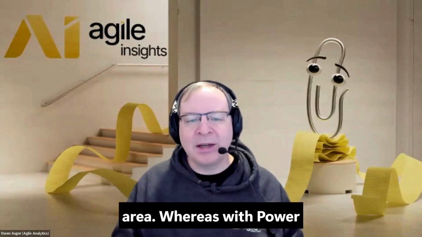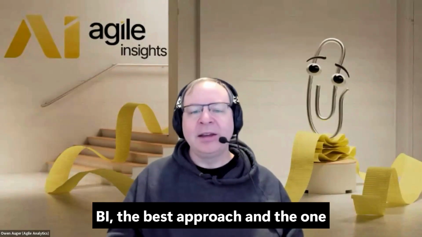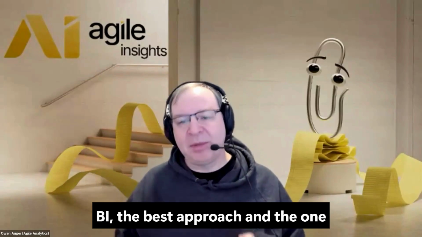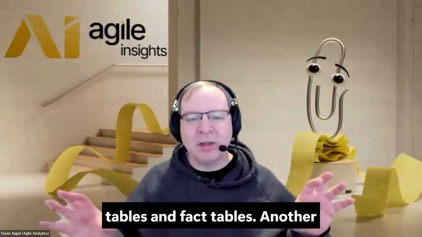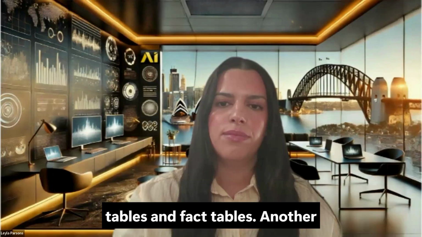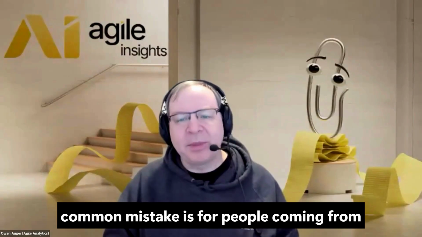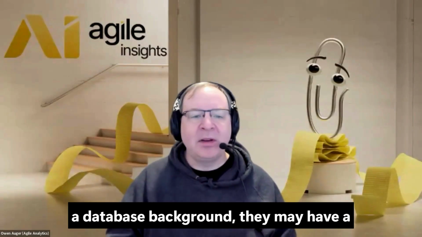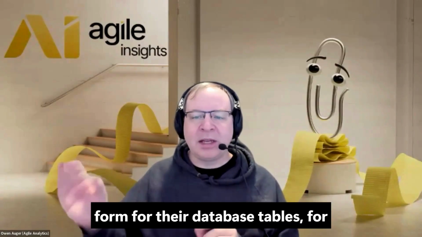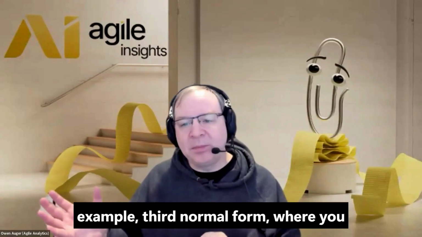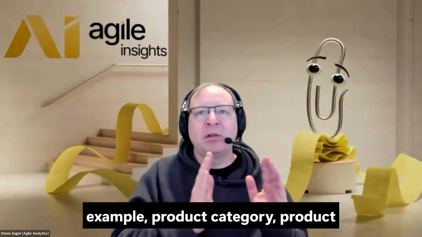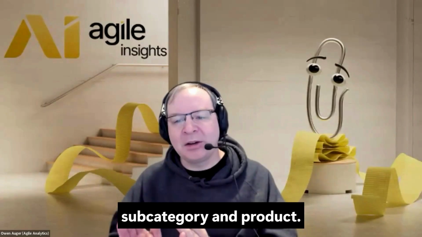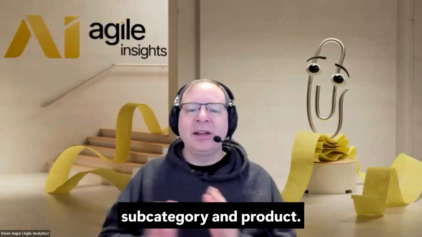Whereas with Power BI, the best approach, and the one recommended by Microsoft, is to build a star schema, which consists of dimension tables and fact tables. Another common mistake is for people coming from a database background, they may have a very normalized form for their database tables, for example, third normal form, where you might have a chain of dimensions, for example, product category, product subcategory, and product.